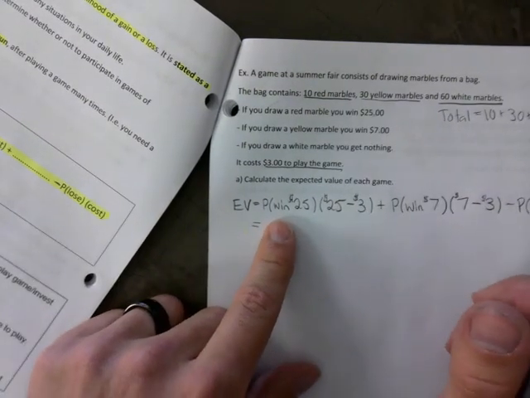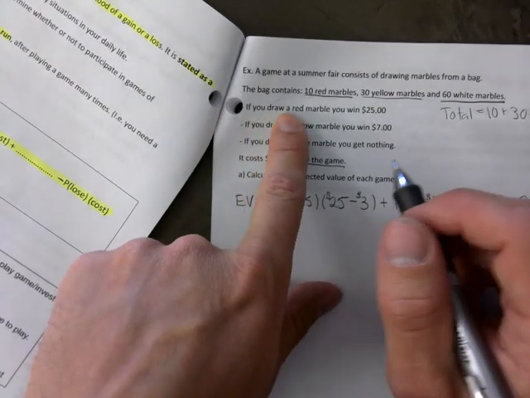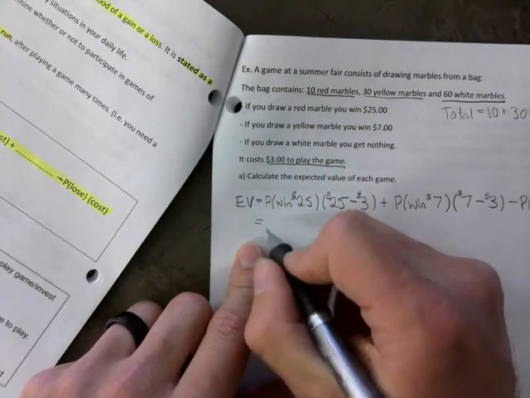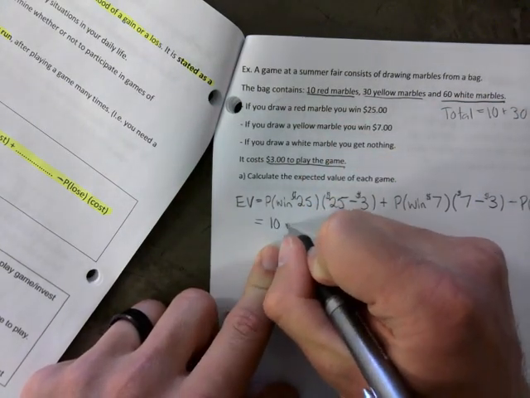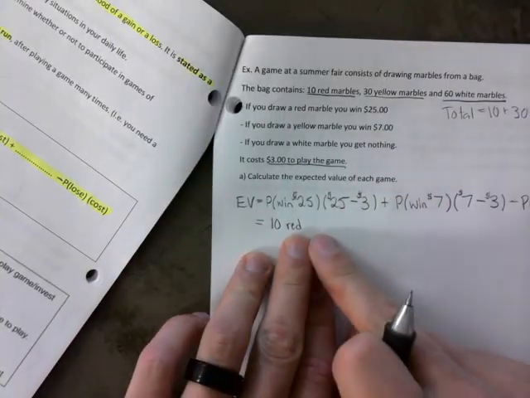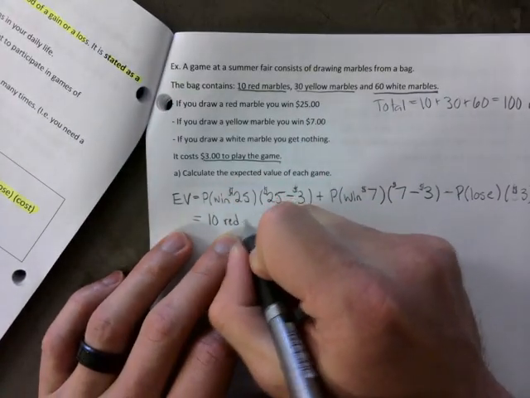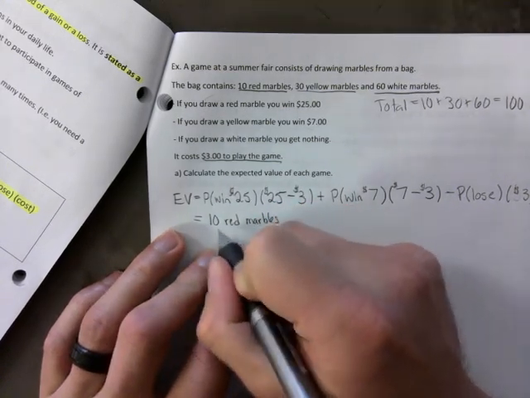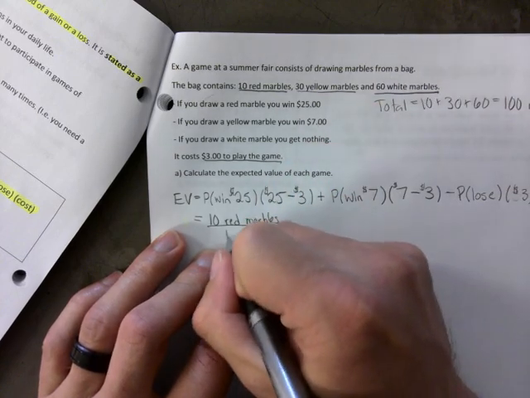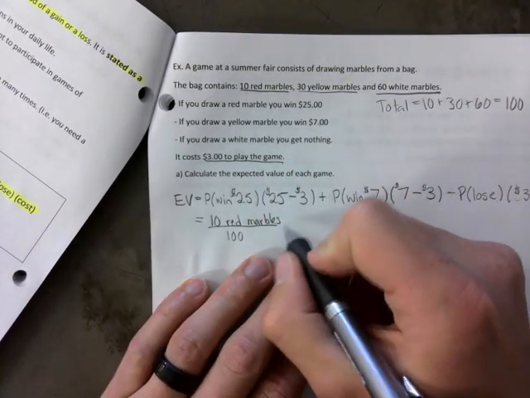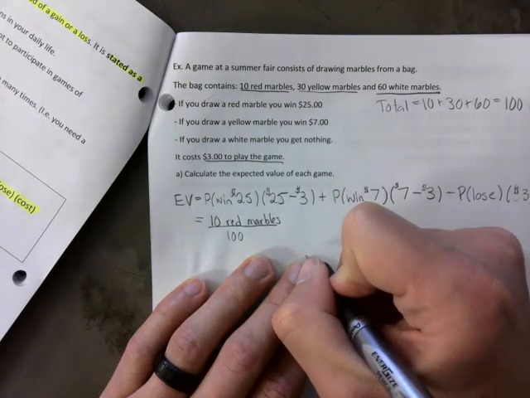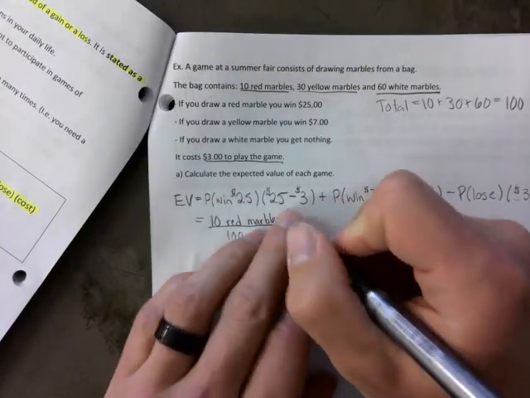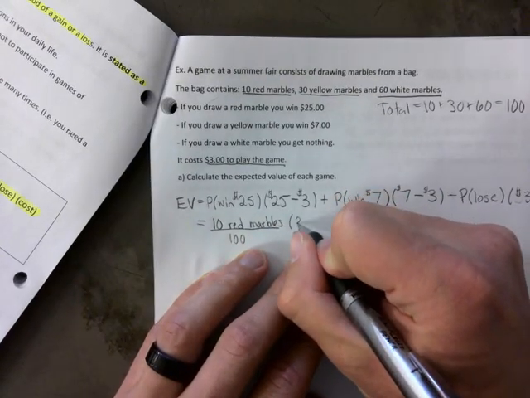So the probability of winning $25, well, if we draw a red marble, we win $25. So how many ways can we draw a red marble? There's a lot of things going on, so I'm just going to draw it out step by step. There's 10 red marbles, and we have 100 total, right? So that's times 25 minus 3, right? So that's just $22.